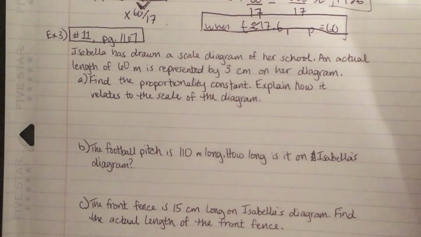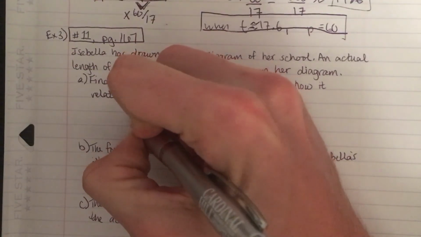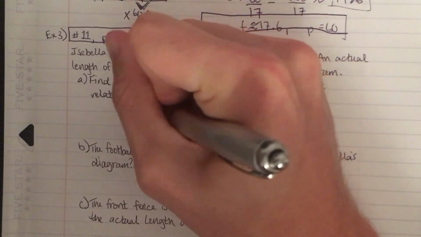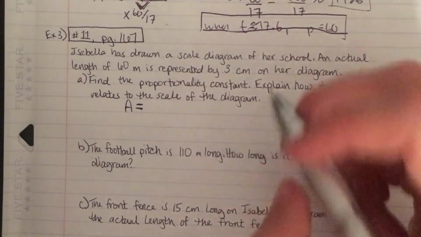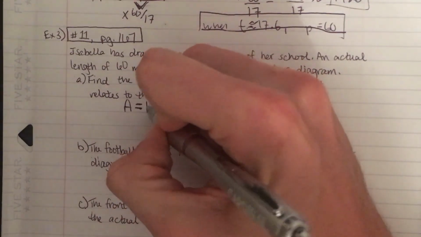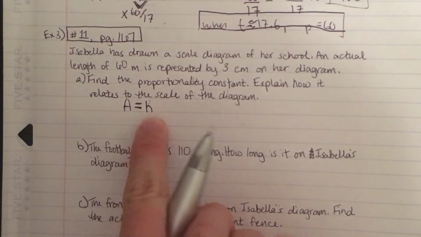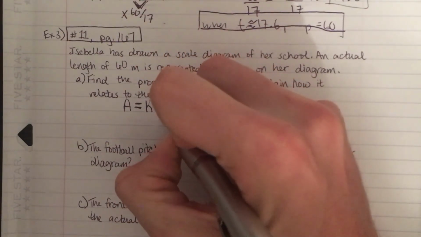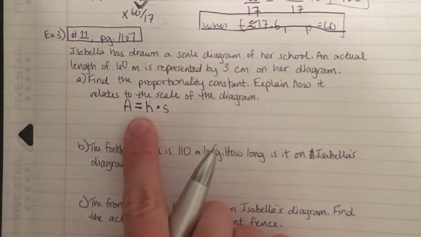In my opinion, the independent variable is going to be the actual length here. So we're going to say A for actual, or you could use Y here if you wanted to, whatever you're comfortable with. By definition, we're going to say the constant of proportionality, K, times the scale number here. That's going to be the equation that we're going to use.